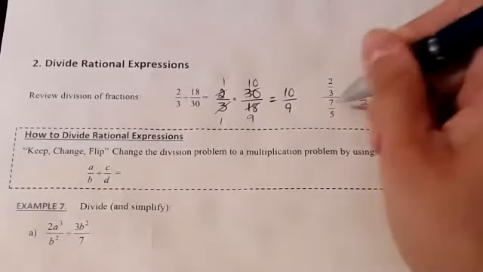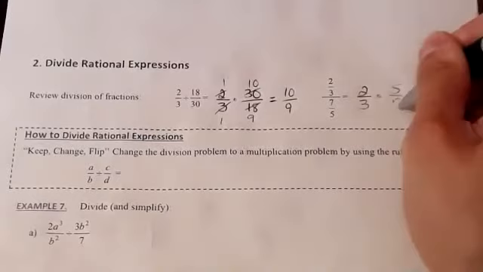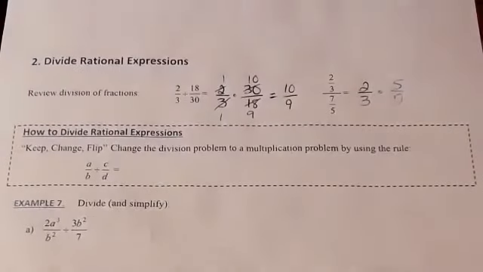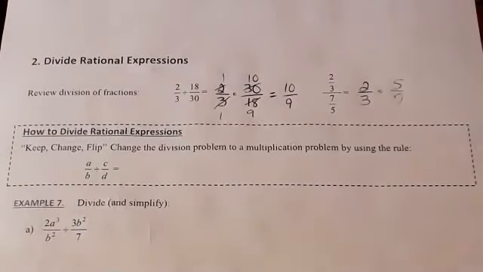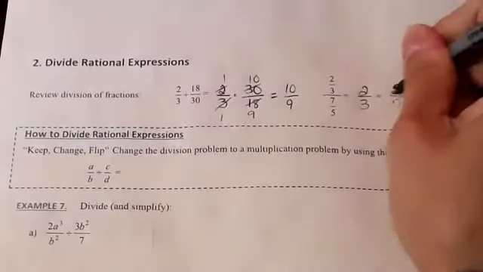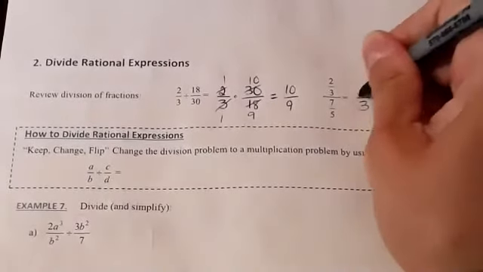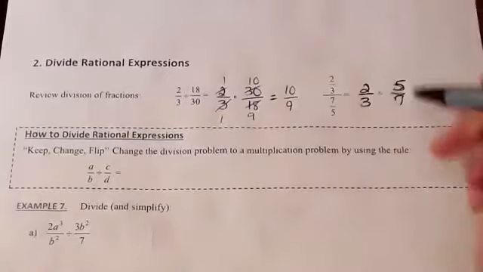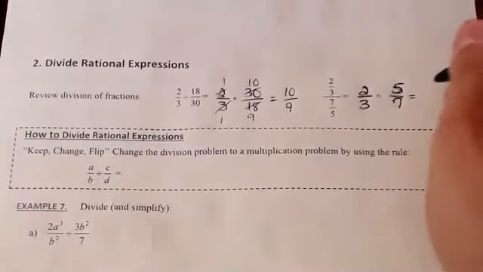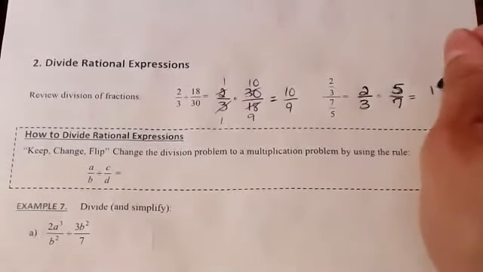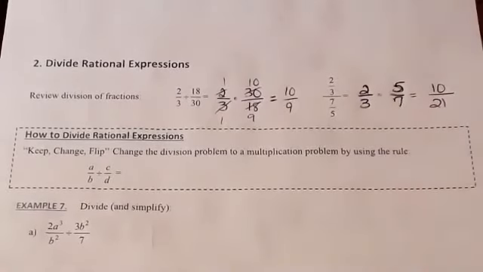We're going to multiply by the reciprocal of our second fraction, and my pen is officially dead. Let's throw that out and switch it. So we have 5/7 for our second fraction. We look again to see if anything reduces. Unfortunately, nothing does reduce. So we have 10/21, and voila, we're done.